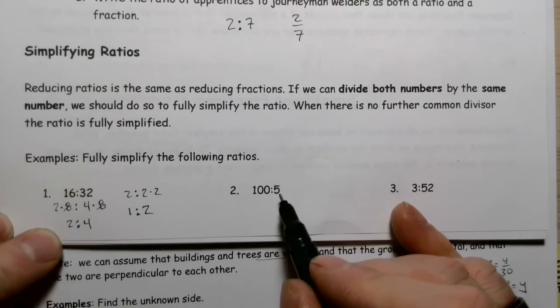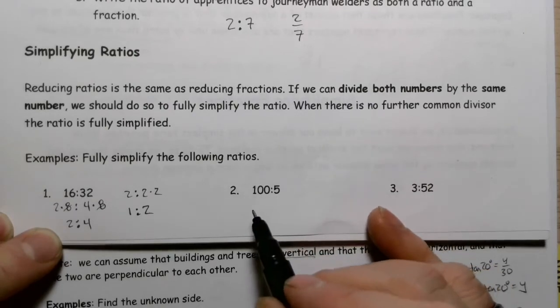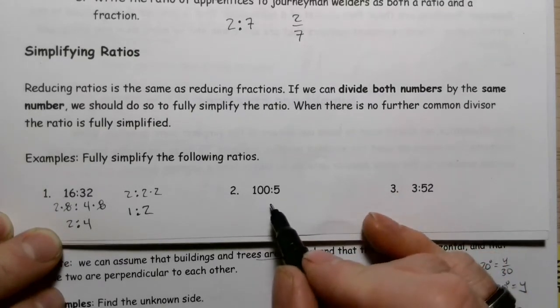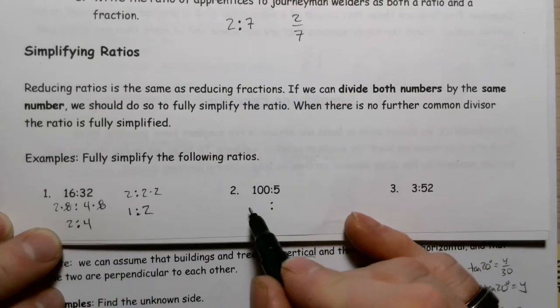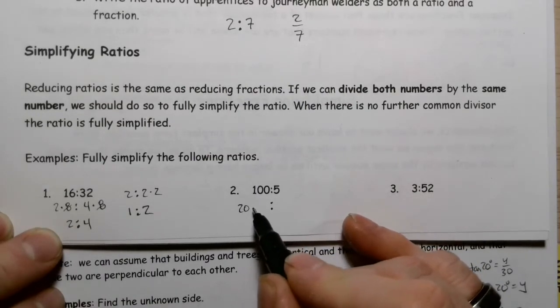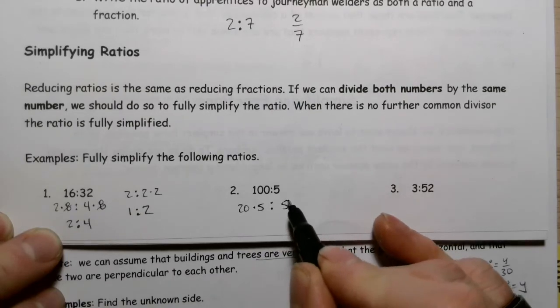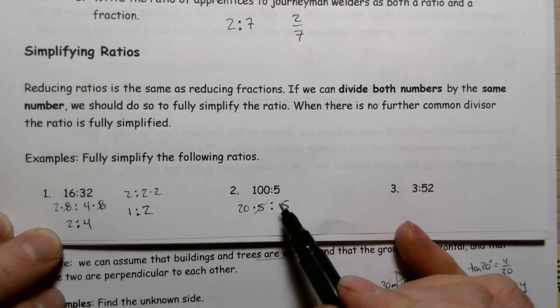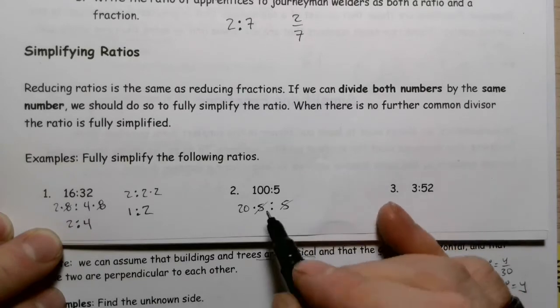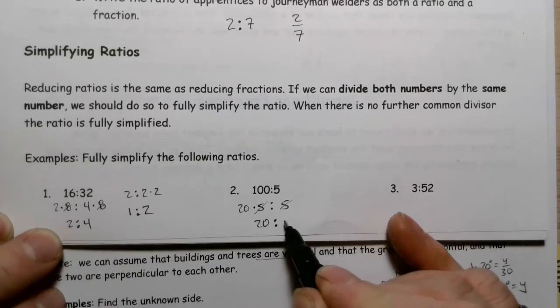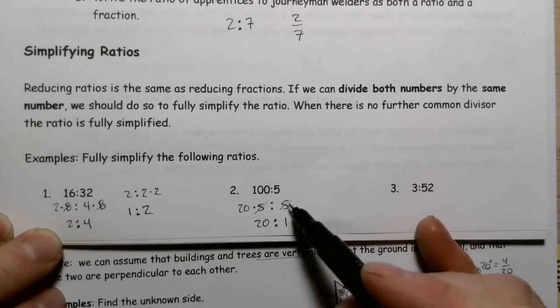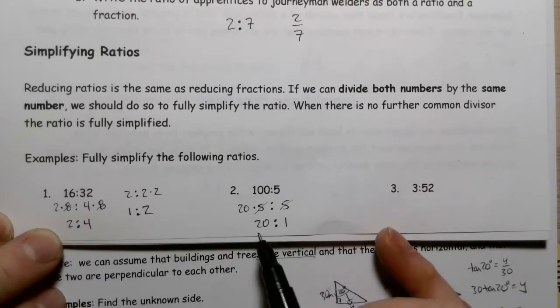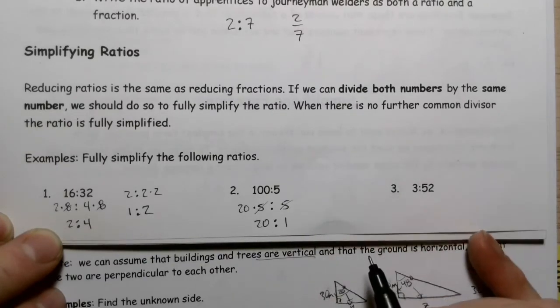Well, I like having a 5 there, that prime number, because I can't reduce that 5 any further. But the 100 I can, because it is a multiple of 5. So 100 can be written as 20 multiplied by 5, and then I can divide both sides by that 5. Remember, when I divide both sides by 5, 5 divided by 5 is 1. So this is going to become 20 to 1.